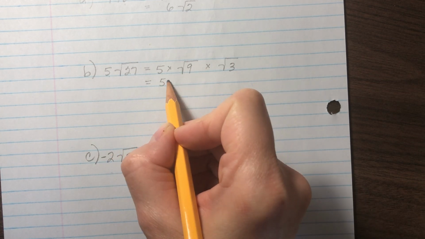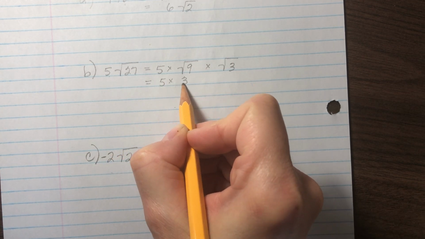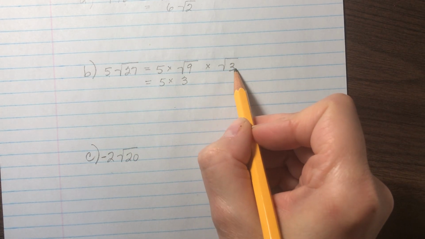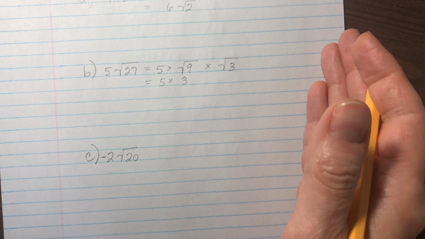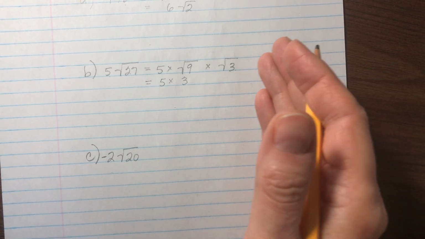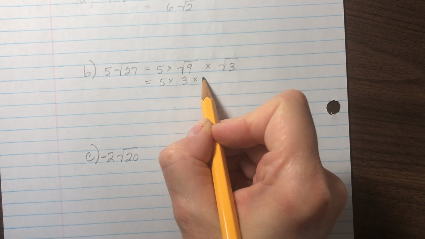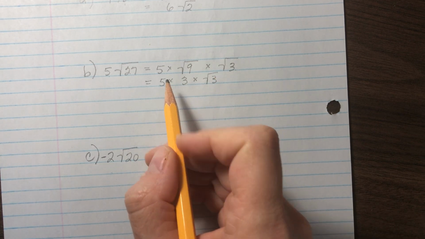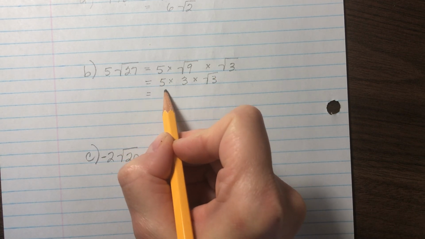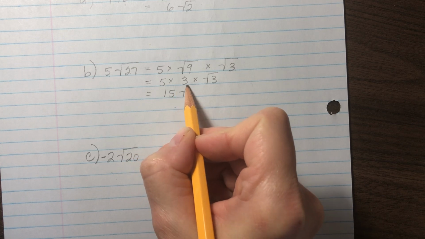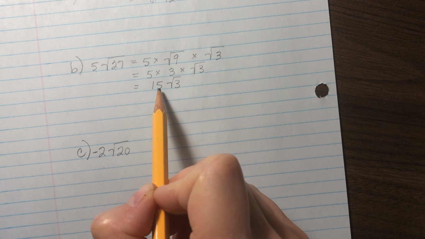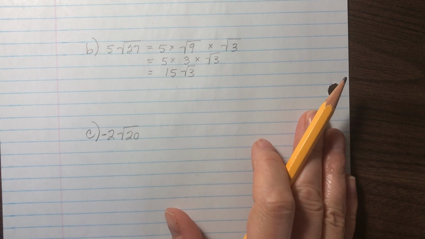When I take the square root of 9, I get 3. And when I take the square root of 3, I don't get a whole number answer. So therefore, I'm going to leave it as a root. Multiplying the two integers here together, 5 times 3 is 15, followed by root 3. So 5 root 27 in those terms is 15 root 3.